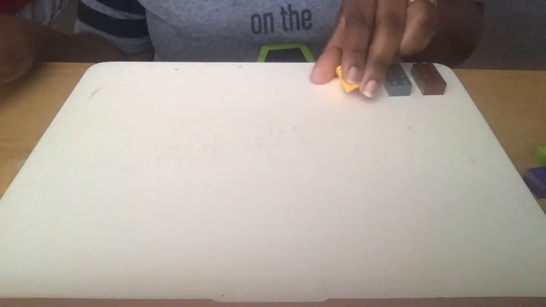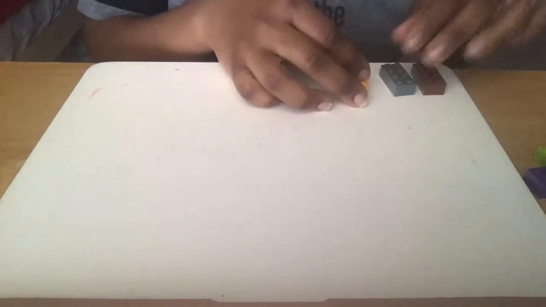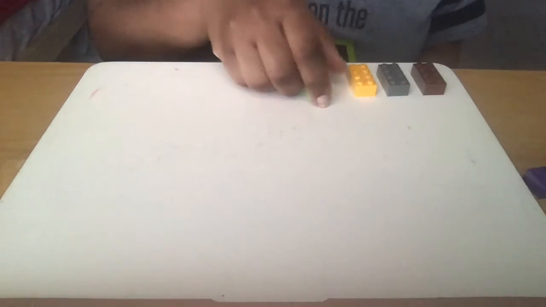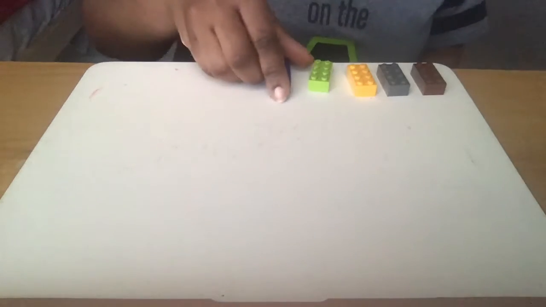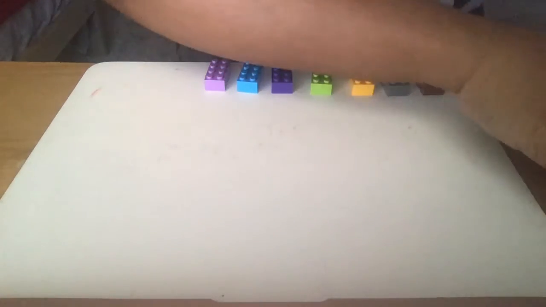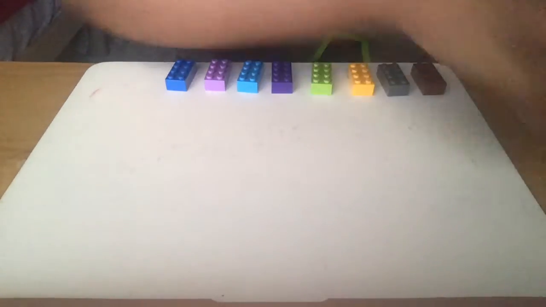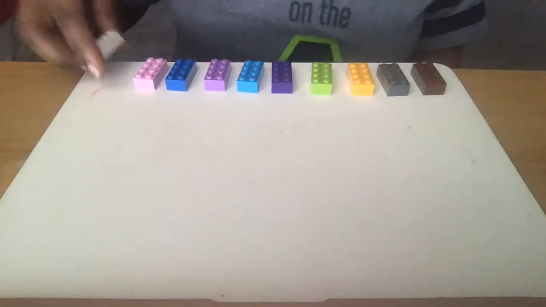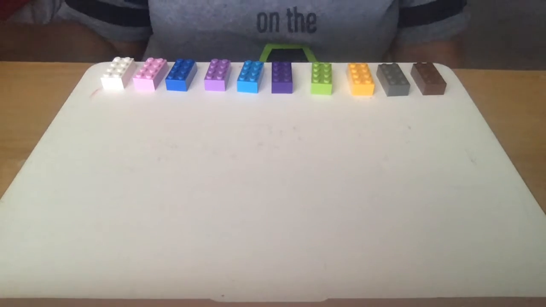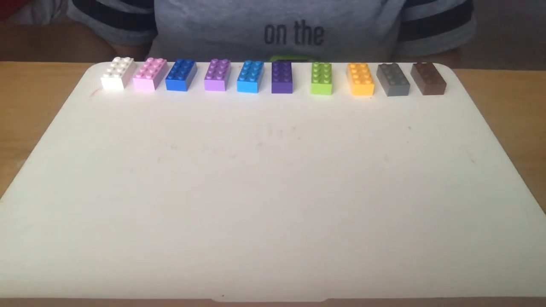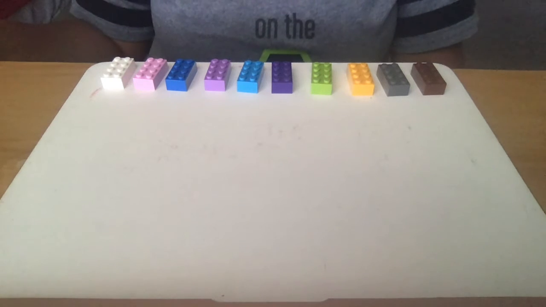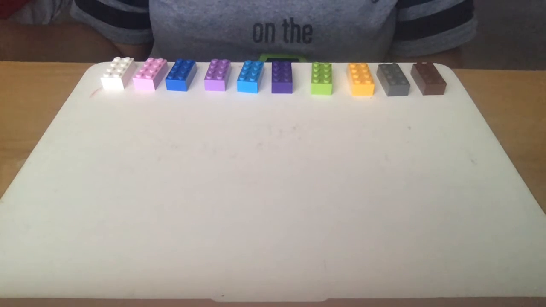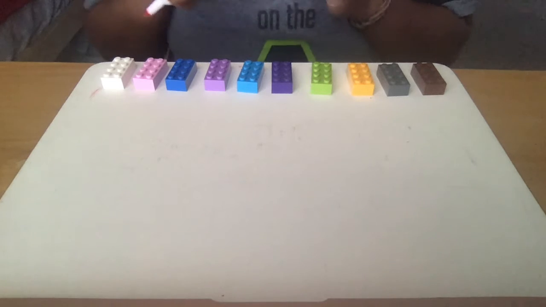1, 2, 3, 4, 5, 6, 7, 8, 9, 10. As you can see, we have how many Legos? Good, we have 10. So let's go ahead and tally these Legos.